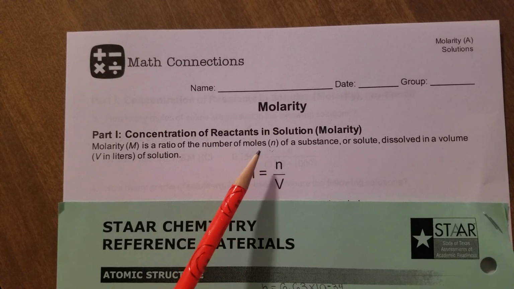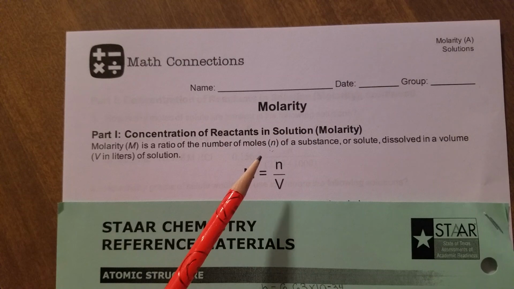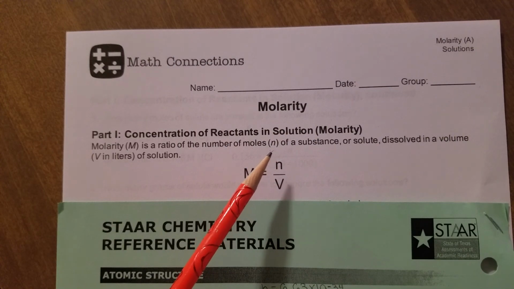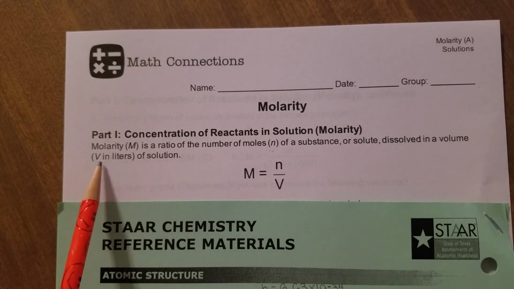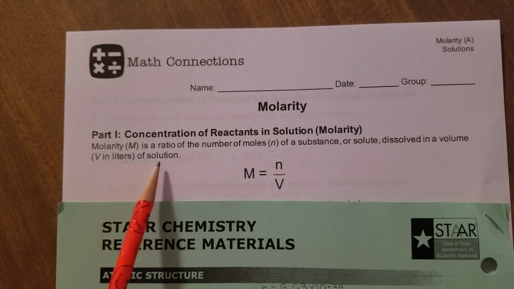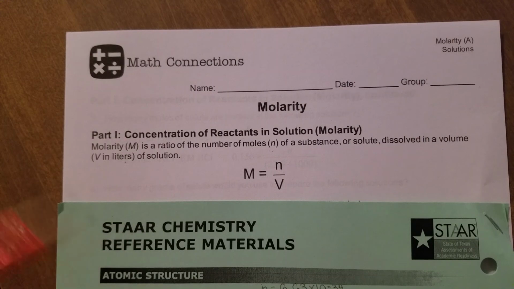I know that doesn't make a lot of sense, but that's just what they chose, mostly because there were too many m's already in play. So lowercase n is number of moles of a substance or solute dissolved in a volume, capital V for volume, in liters of a solution. Okay, that in liters will be a tricky part because a lot of the questions coming up are going to give it to us in milliliters instead.